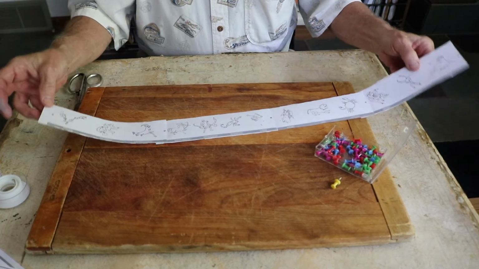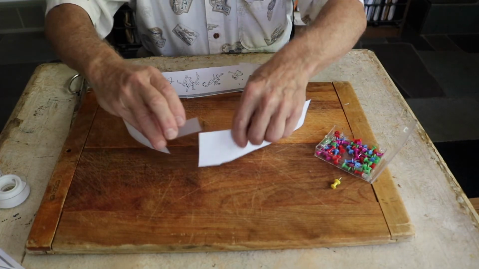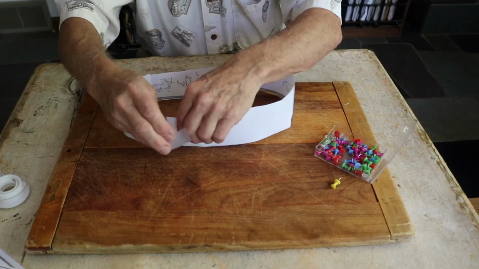Now, you got to put this together with the pictures inside.